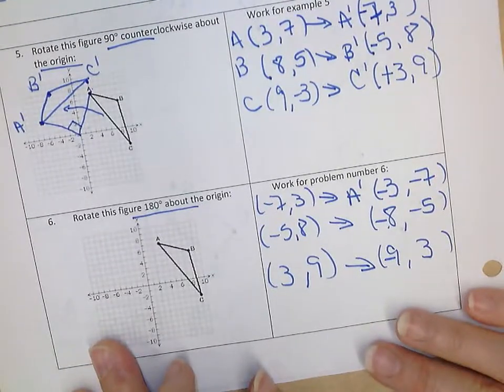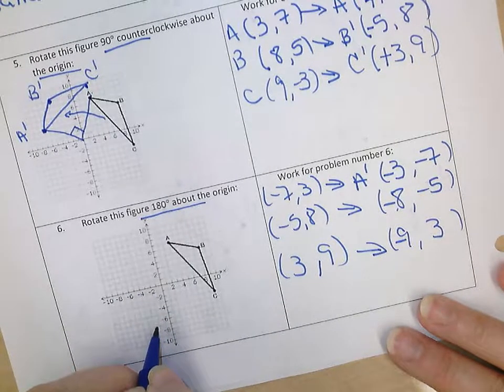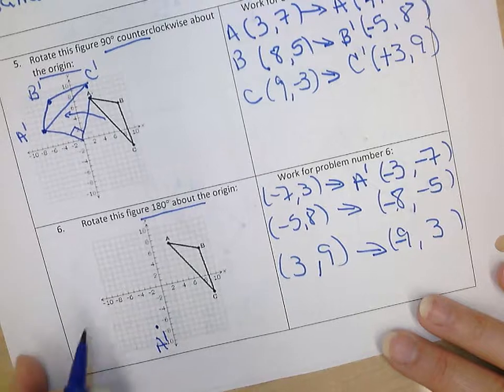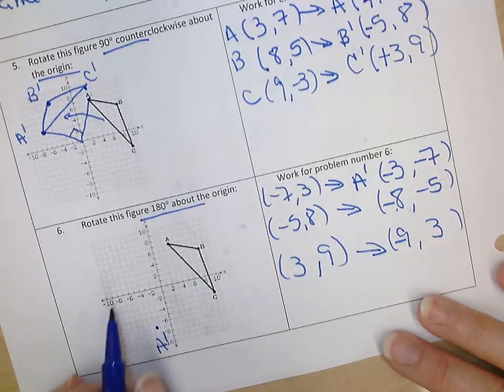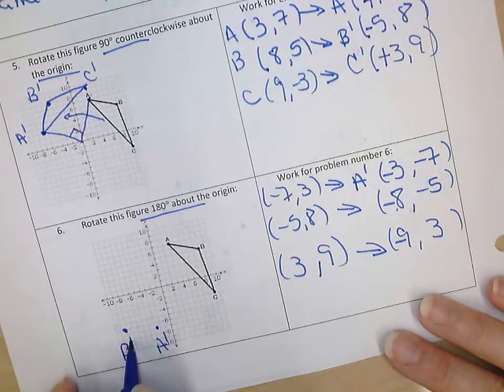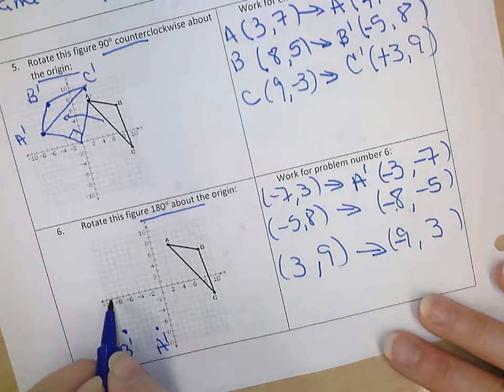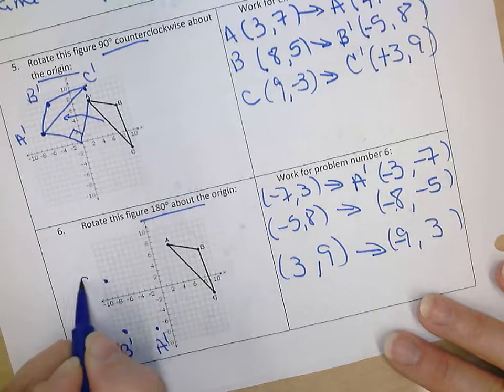So looking at this over here, we're going to go 7 and then down to -3. Yeah, that looks right. So that's A prime. And then B prime is 5, -8, right here. And then C prime is 3, -9.